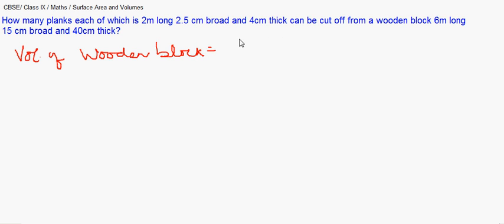So let us put everything into centimeter. So this one becomes 600 into 15 into 40 centimeter. This should be equal to the volume of each plank multiplied by the number of planks.